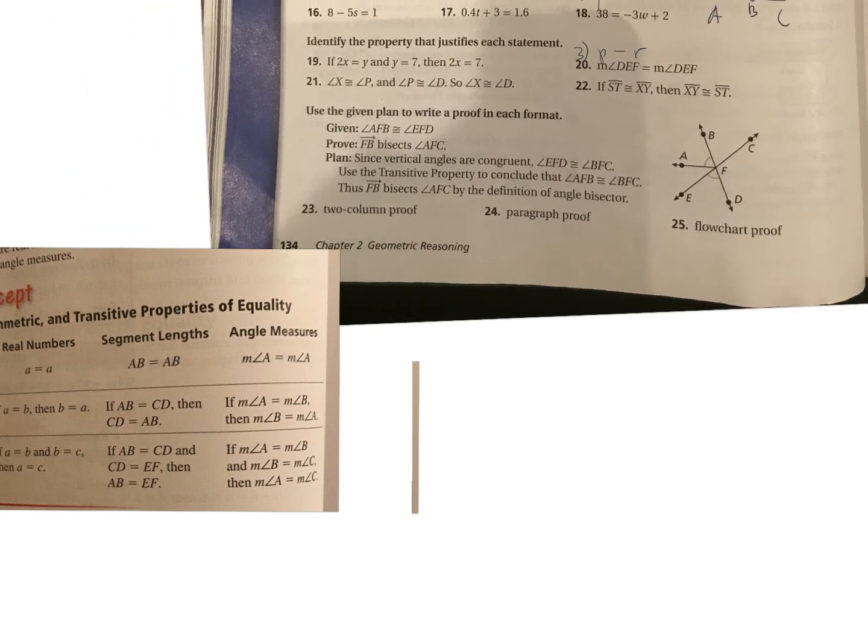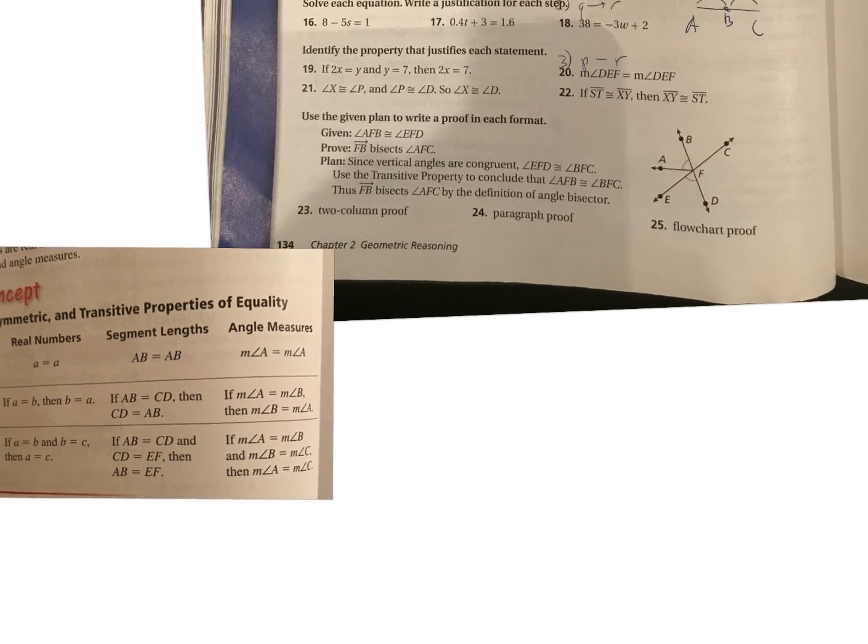Use the given plan to write a proof in each format. Okay, so given ABC, I'm just going to do a two-column. I'm going to trust that my student knows how to convert a two-column into a paragraph and a flowchart proof, but I only have time for the two-column proof right now. So we have statements and we have reasons.